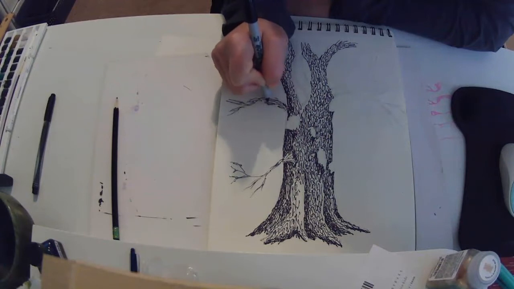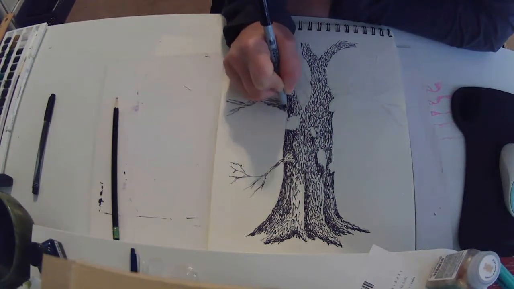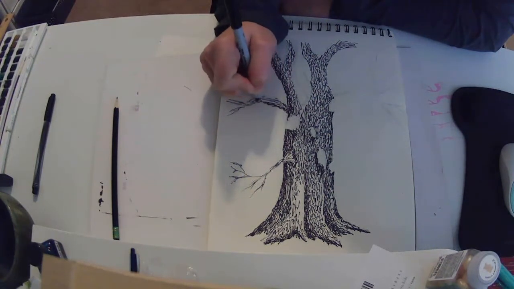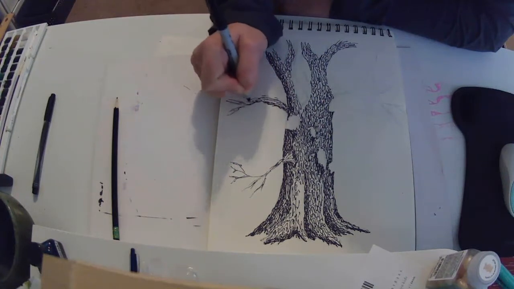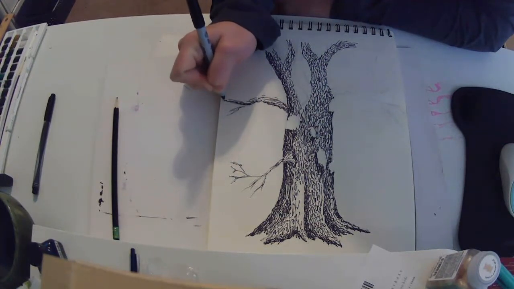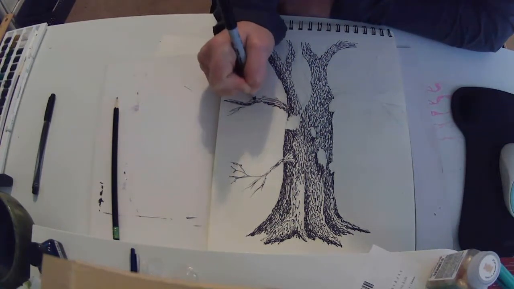So I'm going to add in a little bit more line, as I've been doing. And so by layering over more, getting a little bit tighter with my lines, I'll be able to make this appear a little bit more like it's shadowed and like it's growing over top.